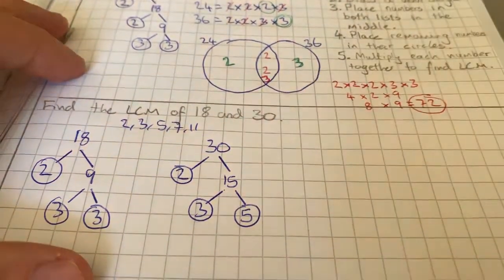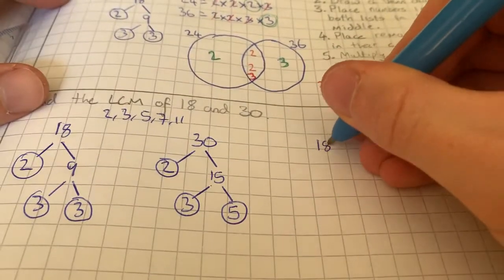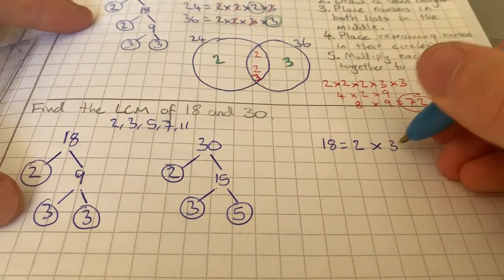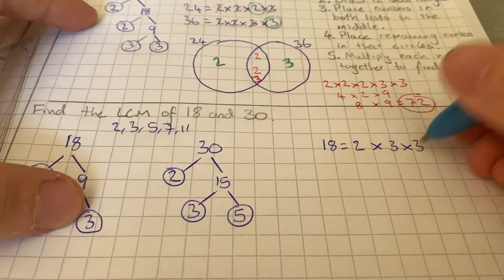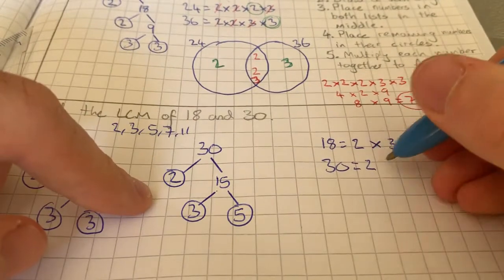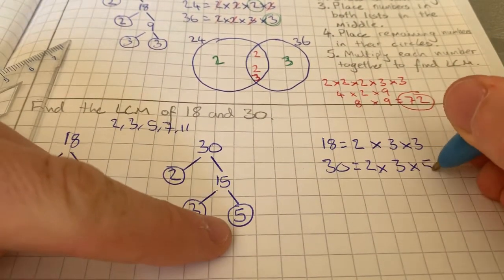And they're both primes. So I could write 18 is 2 times 3 times 3, and 30 is 2 times 3 times 5.